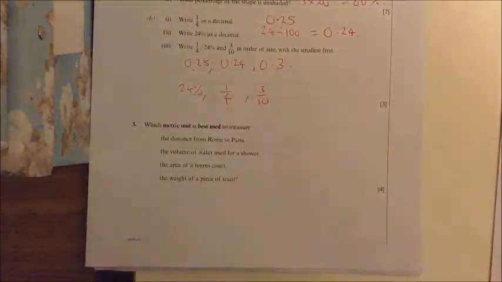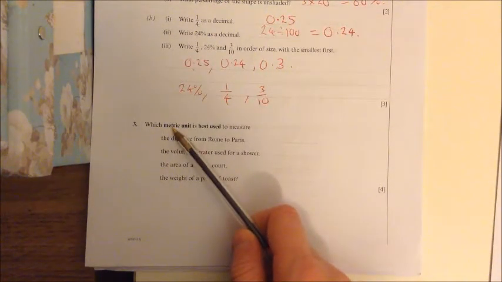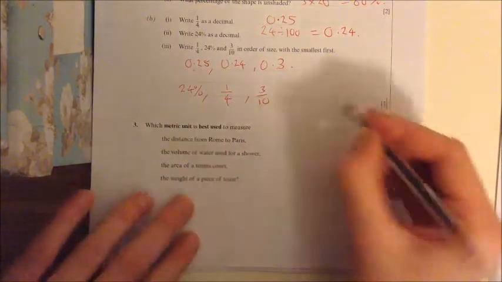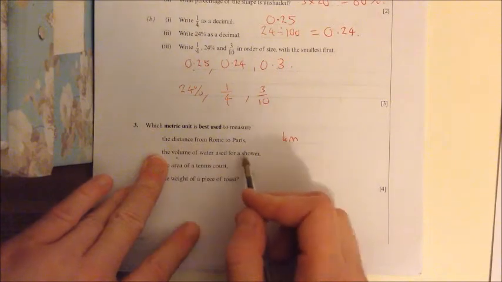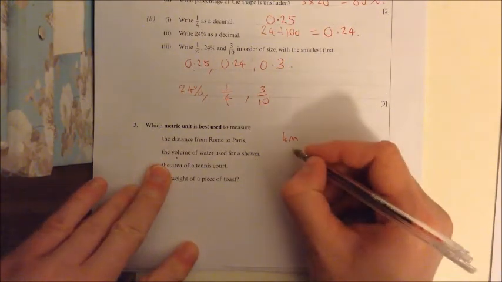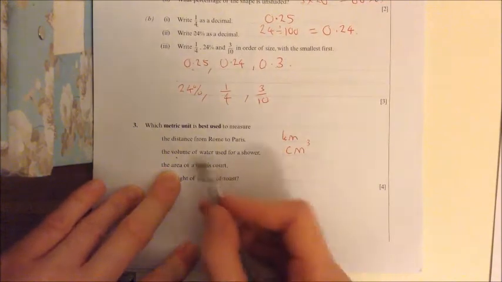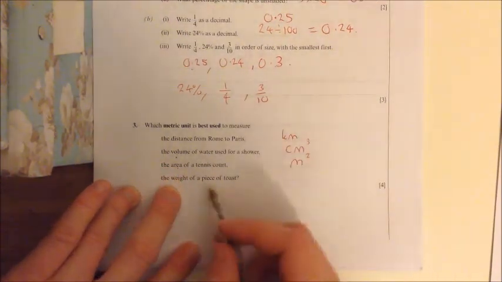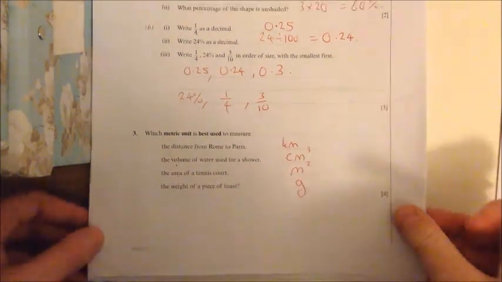Now then, which metric unit is best used? Metric, remember, are modern units. Okay, so distance from Rome to Paris. Now that's going to be a long distance, so it's going to be kilometres. Volume of water used for shower. Remember, volume is cubic, so centimetres cubed. Area is squared, so metres squared. And the weight of a piece of toast is fairly light, so it's just going to be grams.